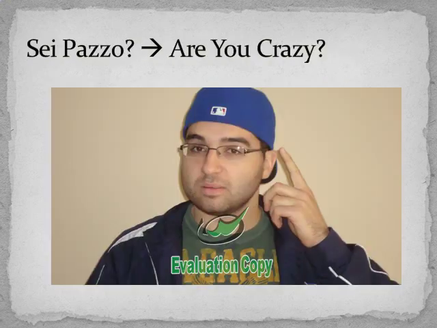Si pazzo. The question si pazzo means are you crazy in English. It is one of the commonly understood gestures and is not restricted just to Italy. In this hand gesture, one places the index finger and points it towards the side of the temples.